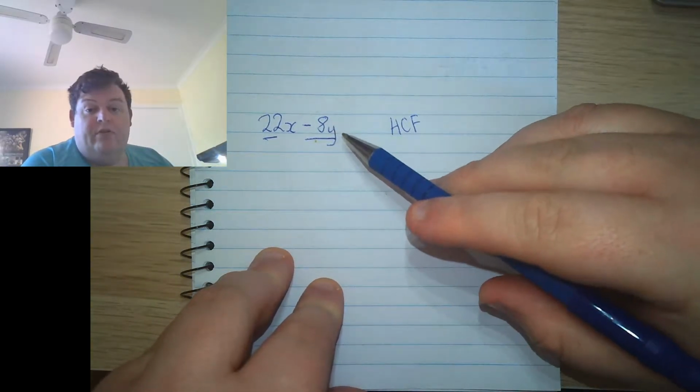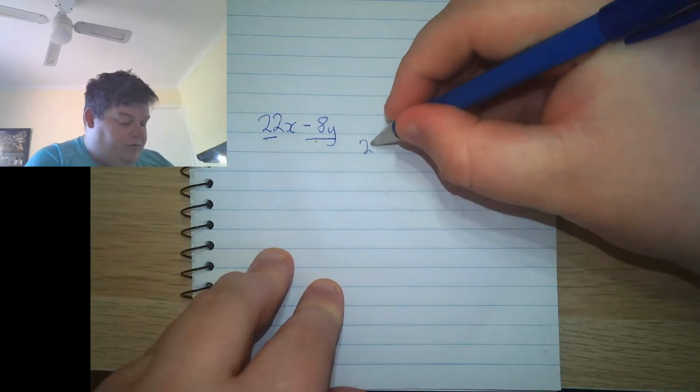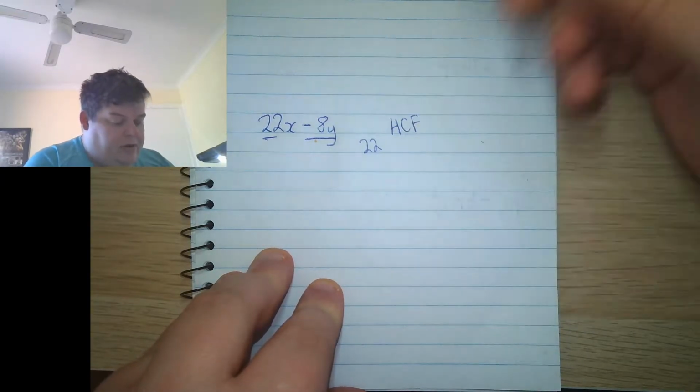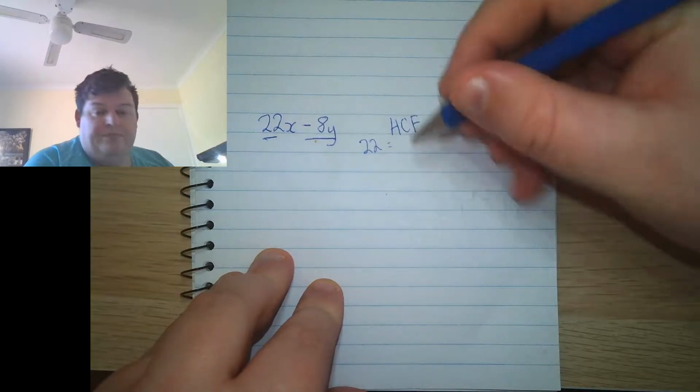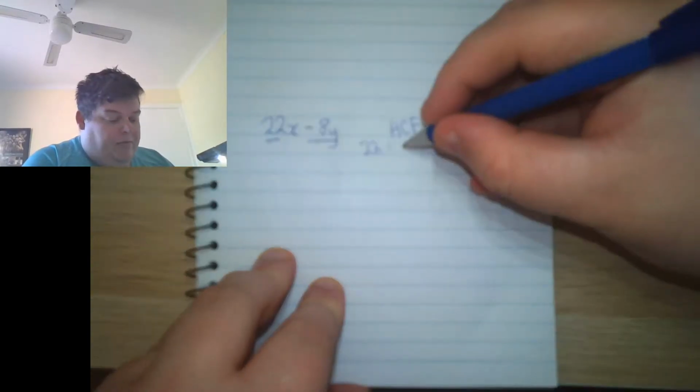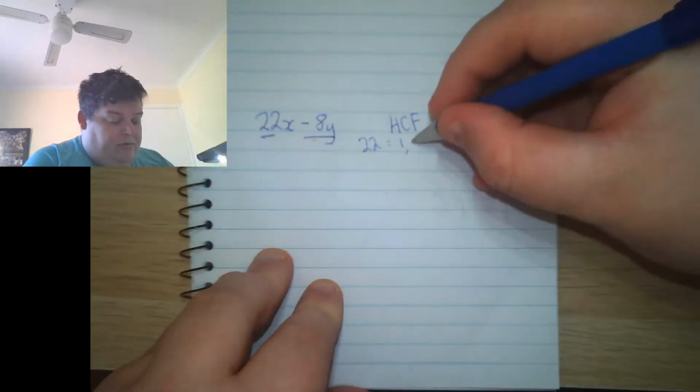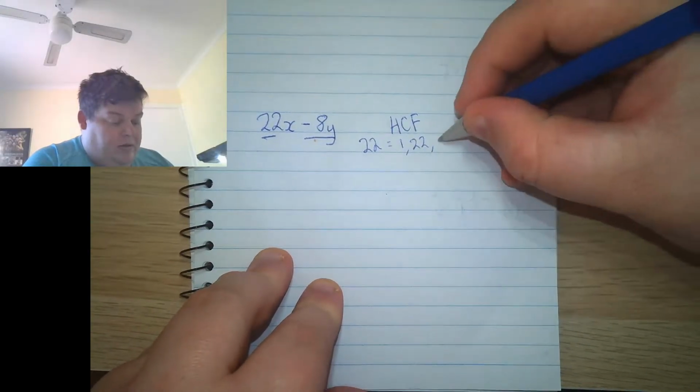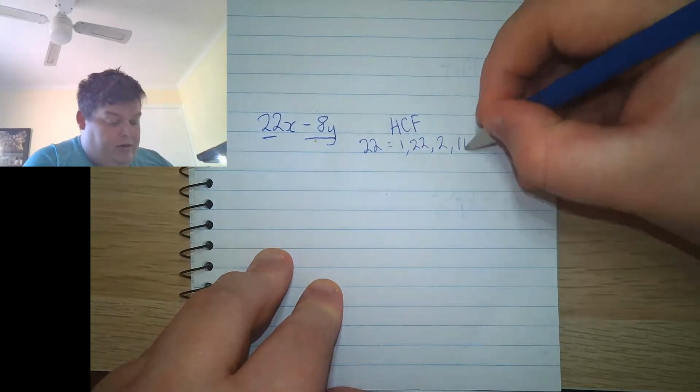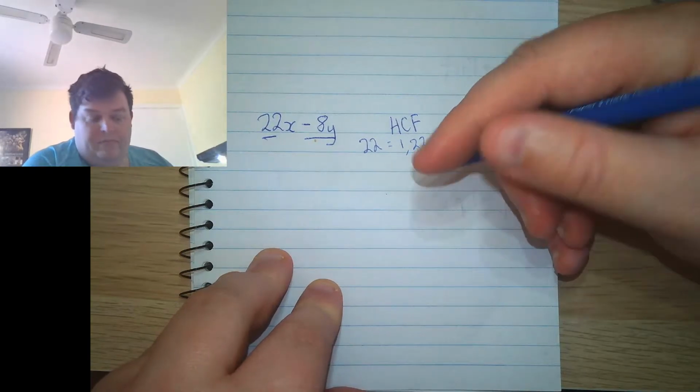So firstly, let's look at 22, and we'll deal with the letters later. The numbers that multiply to make 22 are 1 and 22, and you also have 2 and 11, and that's it, right?